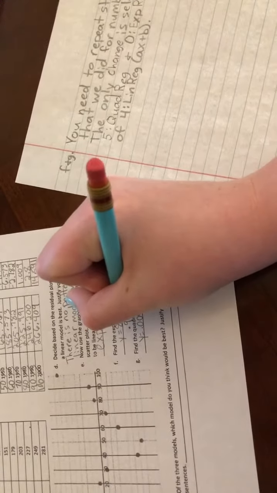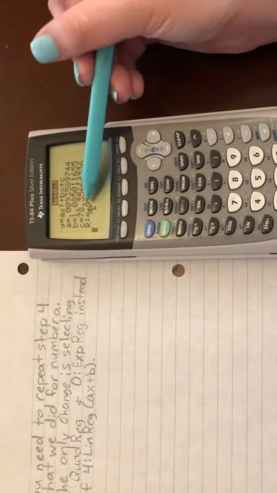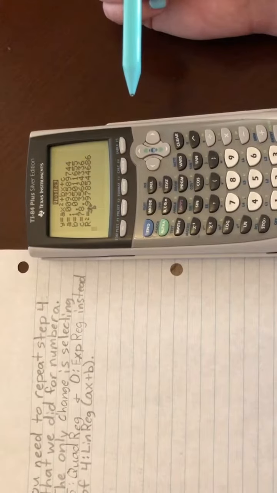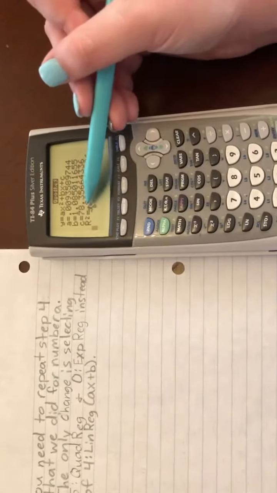Now, what I forgot to tell you with your exponential is you also go ahead and put your correlation coefficient, which was 0.997. And for your quadratic, it should be 0.99, and you round that third one because all of the other ones are to the third decimal, so it would be 0.998.